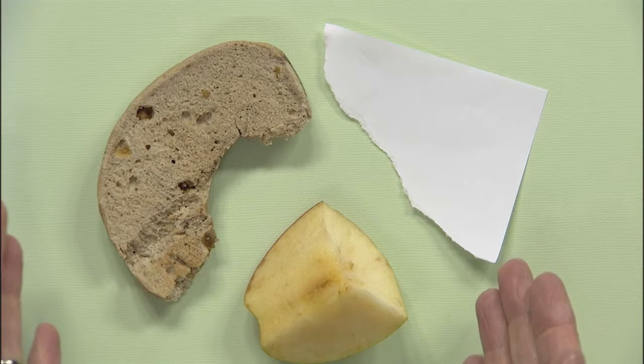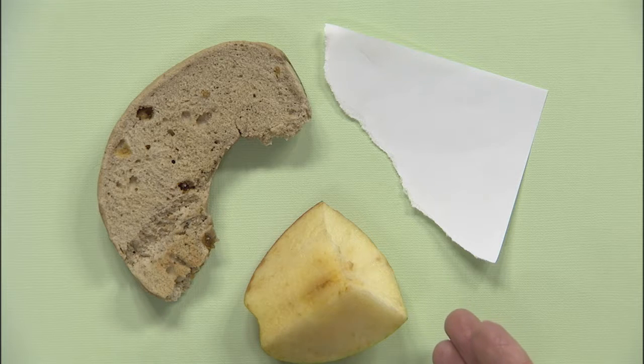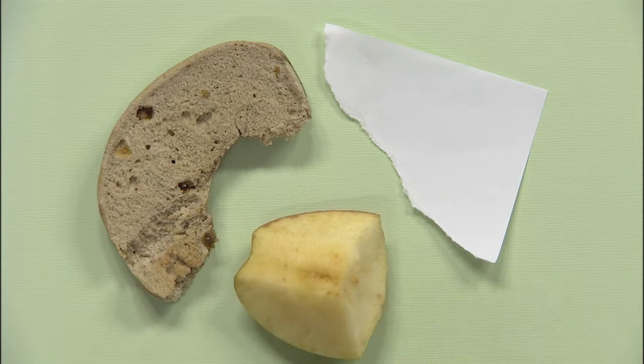I want you to look at some things that I brought with me today, and I want you to tell me what you think they have in common. So here I have a little bit of a bagel, part of my apple, and the corner of a piece of paper. Now, what do these things have in common?